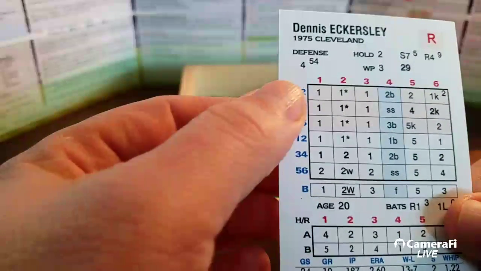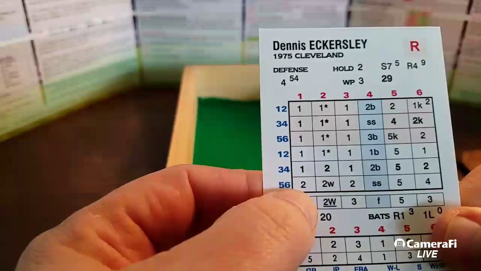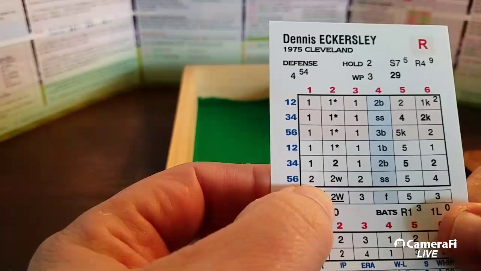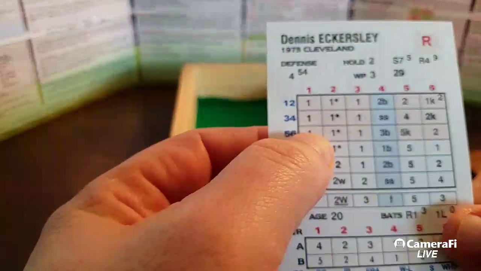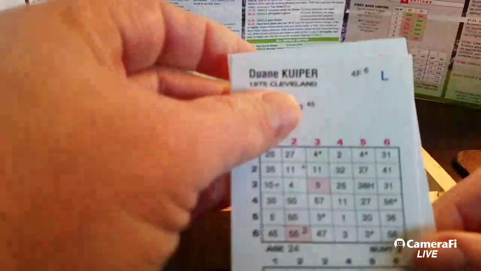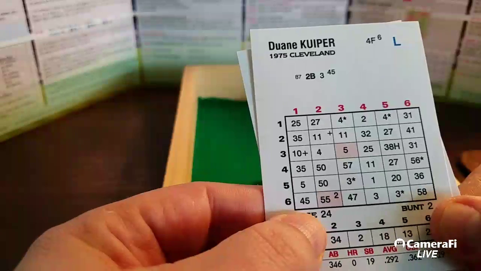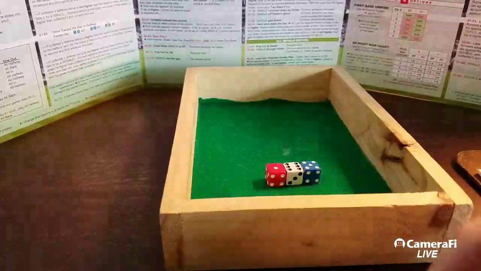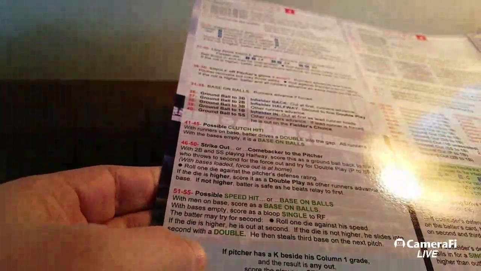The blue die is a 5, and since Eckersley's facing a lefty batter, we would be down here. If he were facing a righty, it would be a 1. Facing a lefty, it's a 2. We add the 2 to the 45 that comes with Duane Kuiper to come up with a total of 47 in column 1.